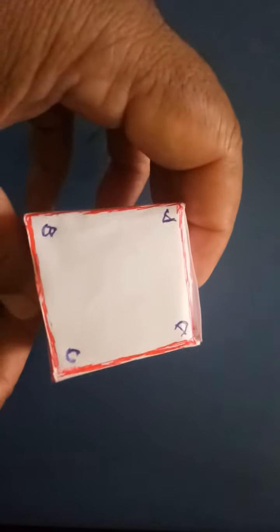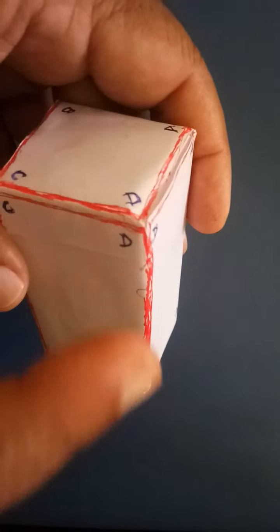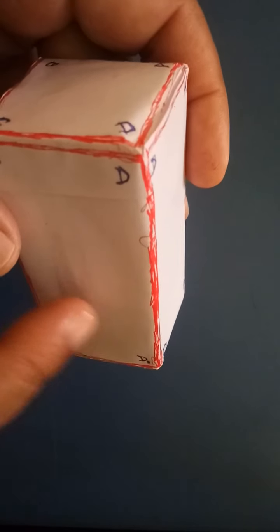Okay, so this is about the prisms. As I said, you will have a square prism, you will have a pentagonal prism and you will have a hexagonal prism. Okay, and these are called as the longer edges. Okay, in the problems you will come across this word, so you have to remember this word.